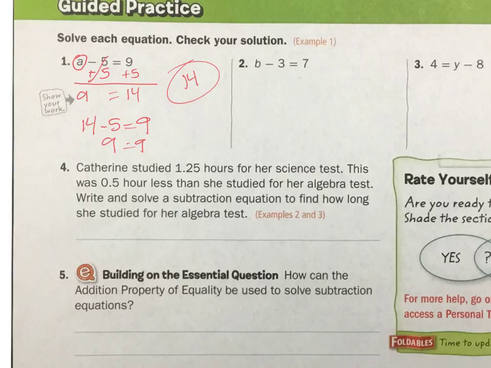Let's go over here to number 2. We have b minus 3 equals 7. I'm going to circle my variable. I want that to be all alone. So I have minus 3. I want to get rid of that. I'm going to add 3, but I have to add it to each side. b equals, those cancel, 7 plus 3 is 10.